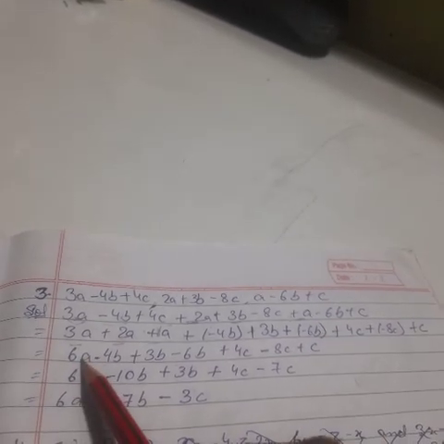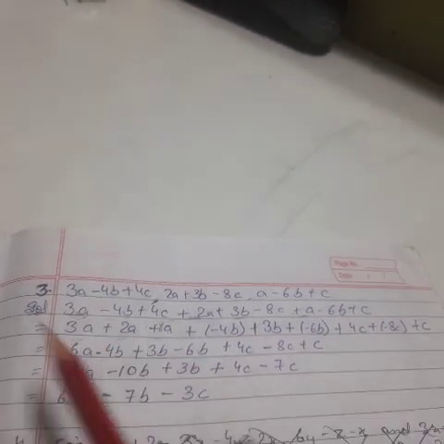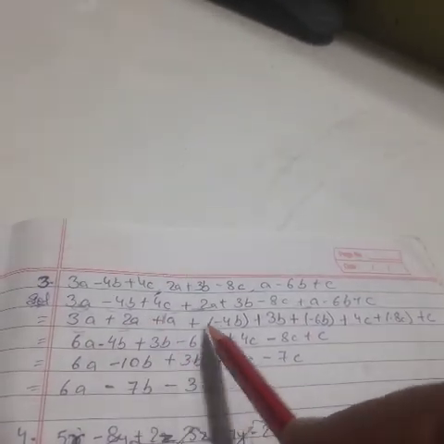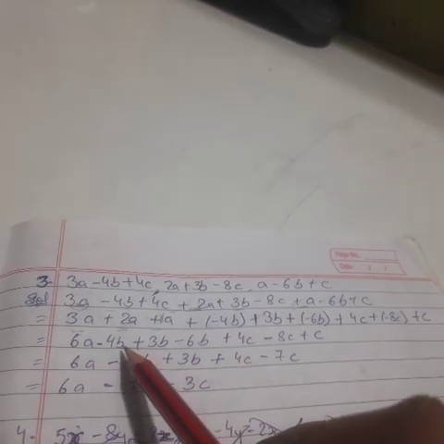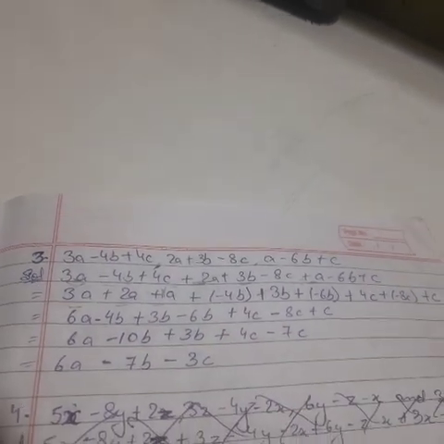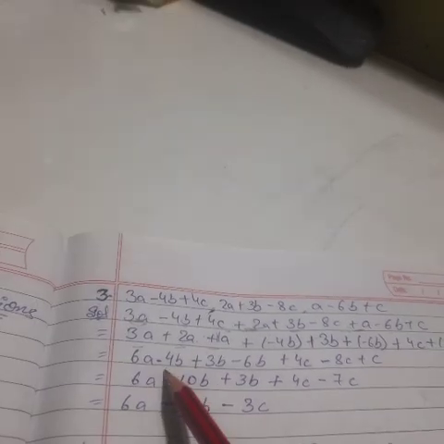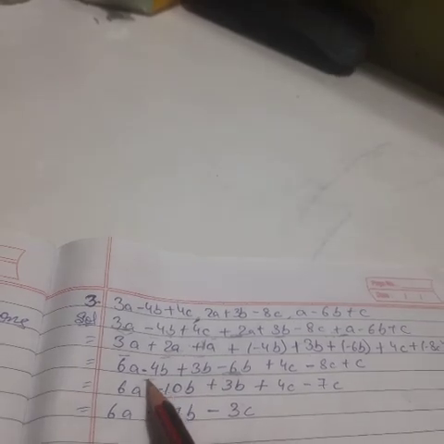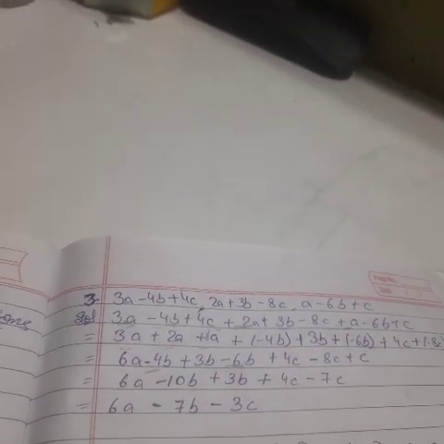Let's add. 6a has been already solved. The a variables have been already solved. Let's not touch it. Okay, so 6a, minus, here plus minus minus. Okay. But how will we solve this, bache? First of all, bache, let's solve the same signs together. This minus 6b has the same sign and minus 4b is the same sign. So let's add them. Minus minus, plus.